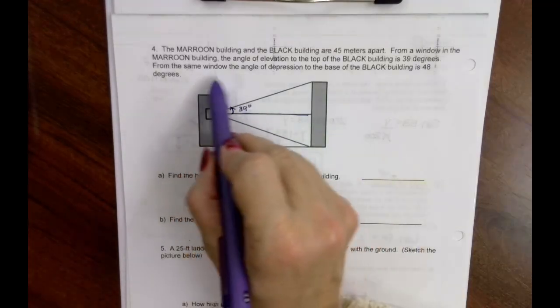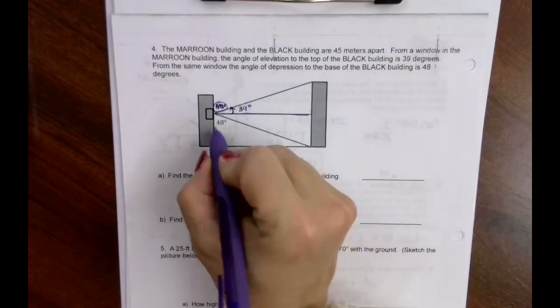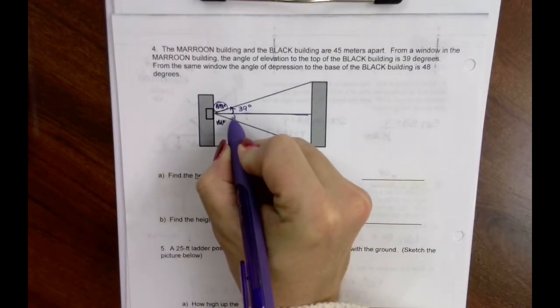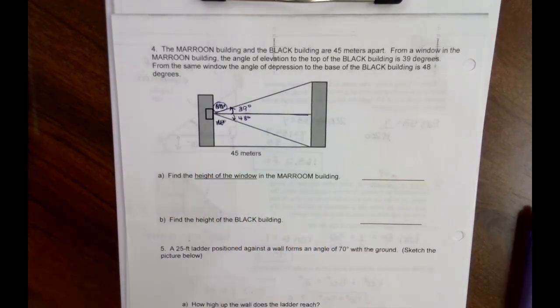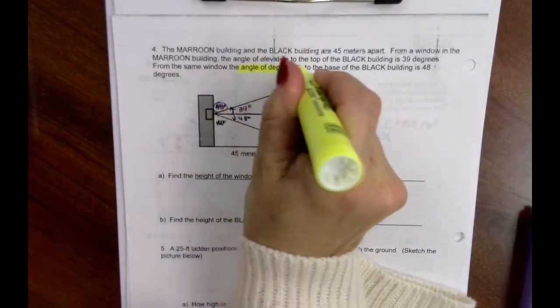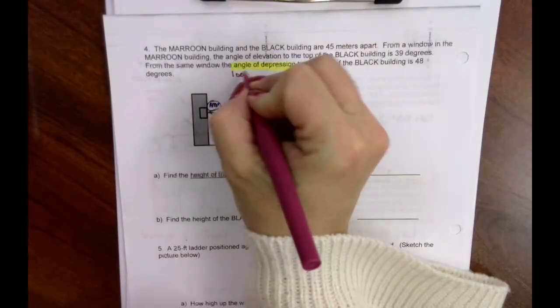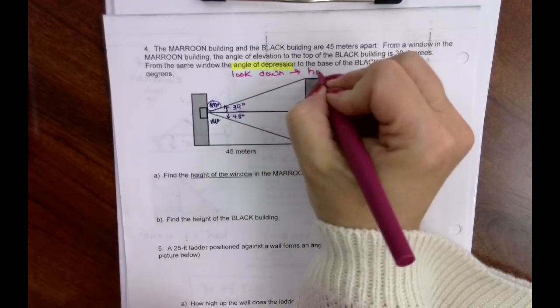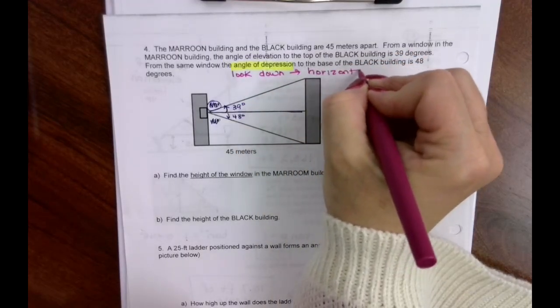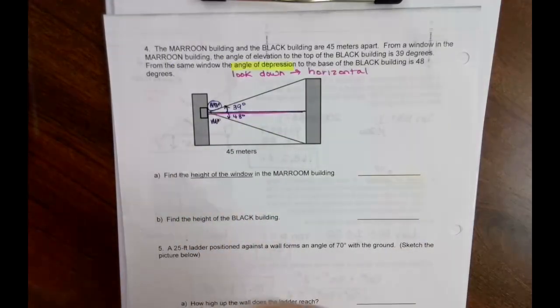Okay, from the same window, the angle of depression to the base of the black building is 48 degrees. So this angle right here is going to be 48 degrees. So we haven't talked about this concept of angle of depression, but angle of depression means we are going to look down. And it's always from the horizontal. So here's my horizontal. So if I'm looking down, that makes this angle here 48 degrees.